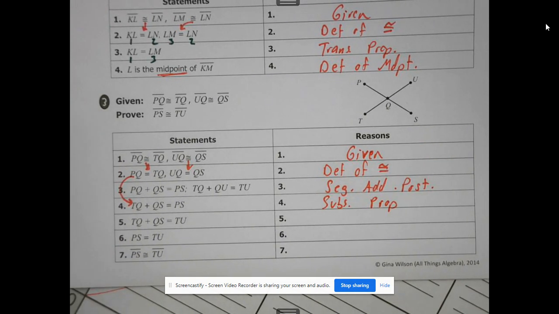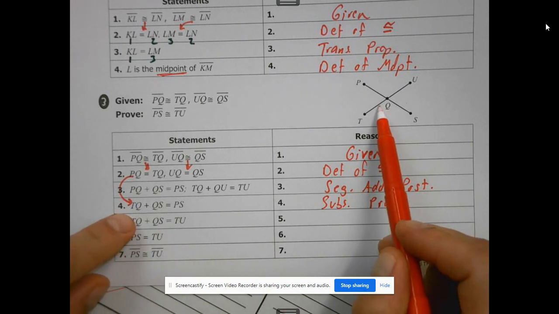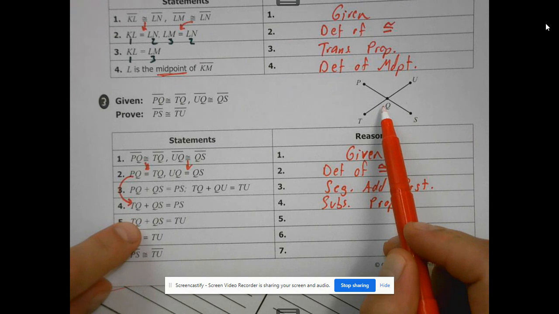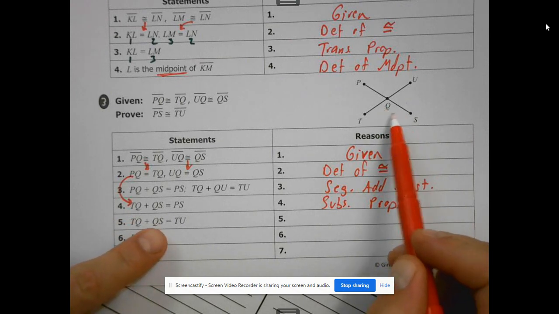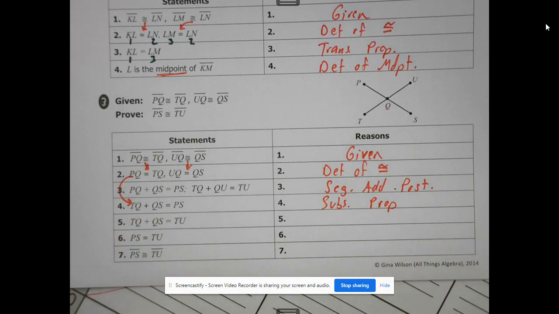not segment addition. Now, once again, number 5, is this segment addition? Check out the diagram. TQ plus QS equals TU. Well, that doesn't work. It can't be segment addition. But what is it? Oh, it's substitution.